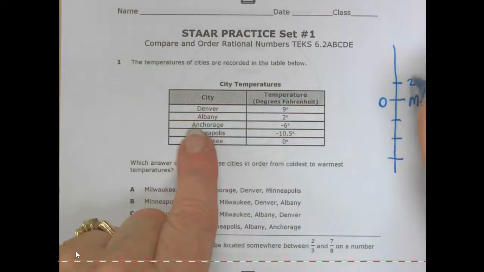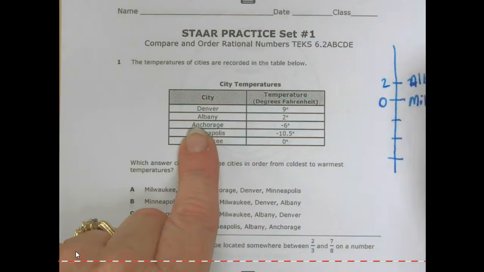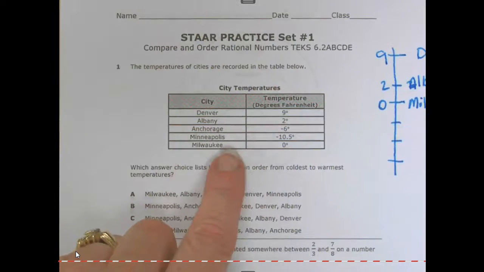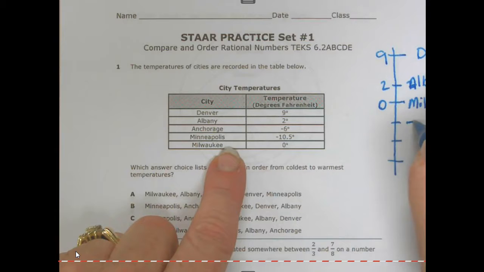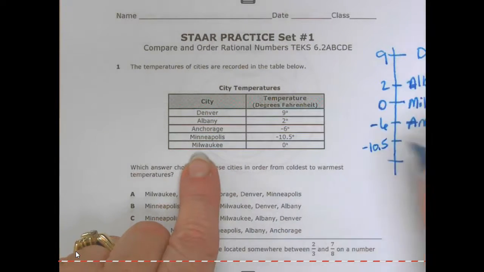2 was Albany. 9 was Denver. -6 was Anchorage. And -10.5 was Minneapolis.